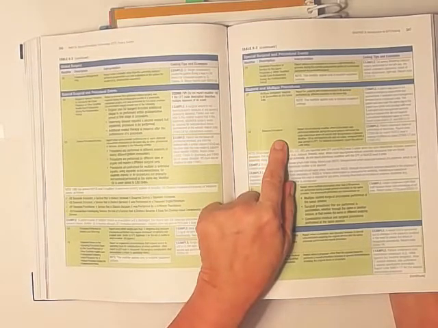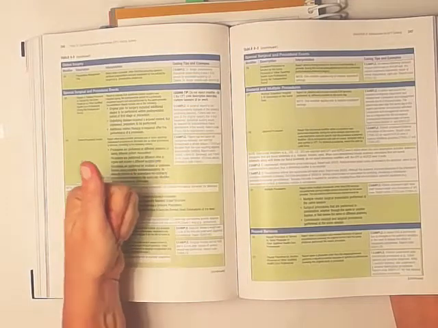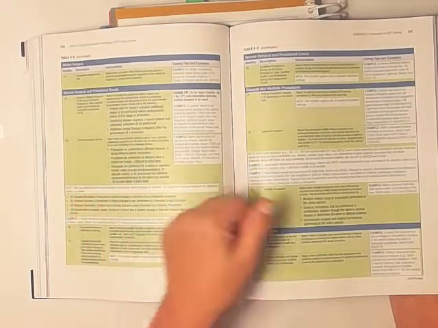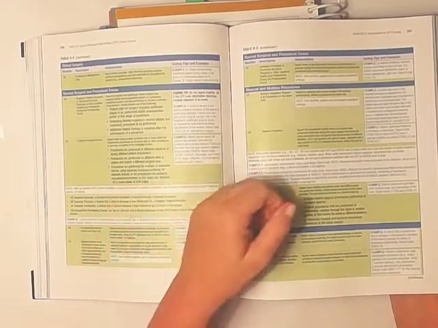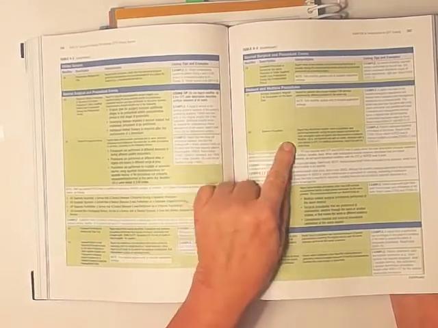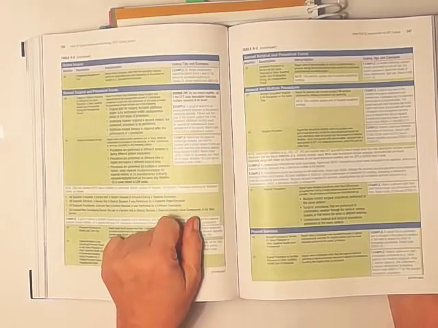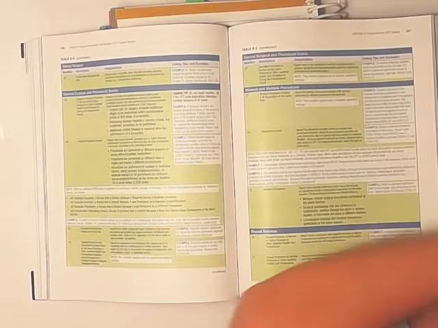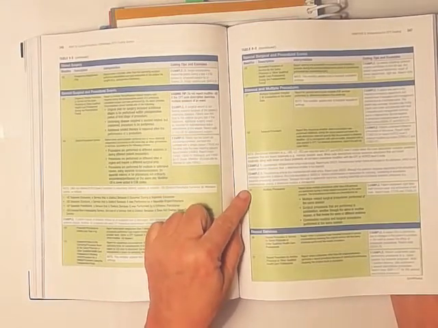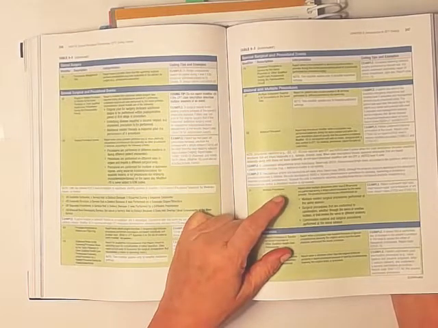50 is bilateral. So if something is done on both thumbs, there's a mirror image of thumbs, or mirror image of eyes, mirror image of ears. Anything that is considered bilateral, then you would use that. 51, is multiple procedures. This is when multiple procedures are done, and there's very specific how you can use this.